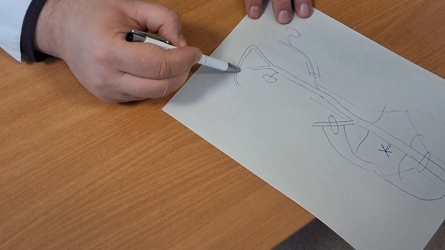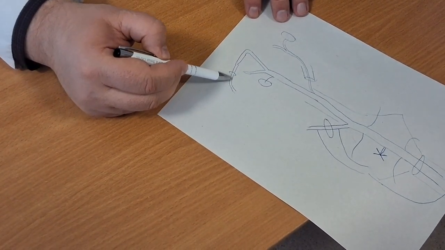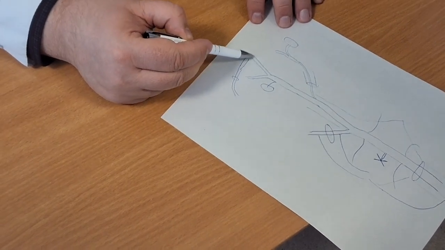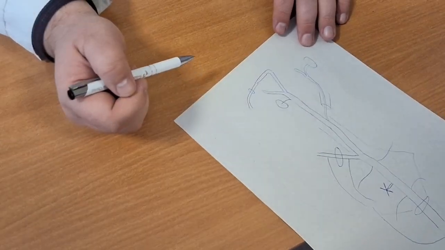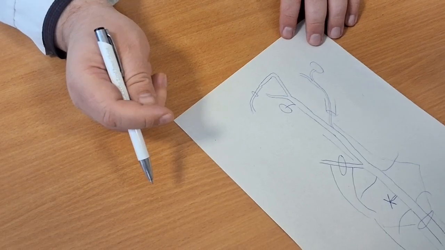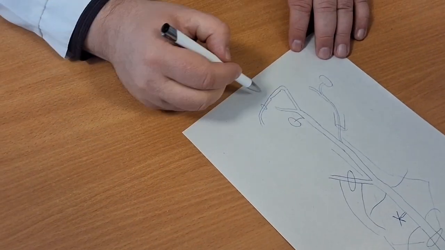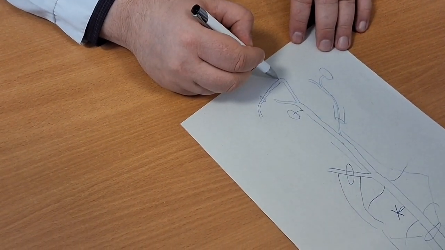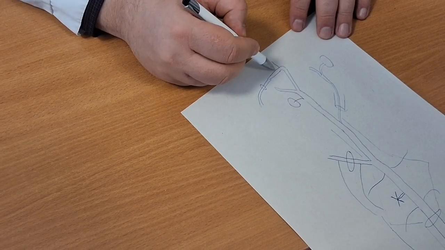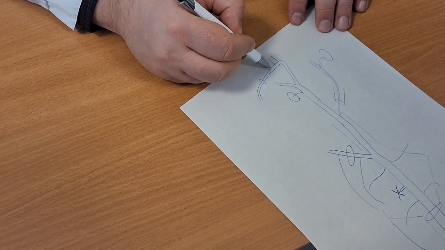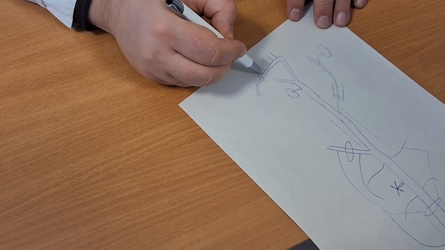And together deep plantar artery and arteria plantaris lateralis make the plantar arch, arcus plantaris. From this arch start arteriae metatarseae plantares, plantar metatarsal arteries.